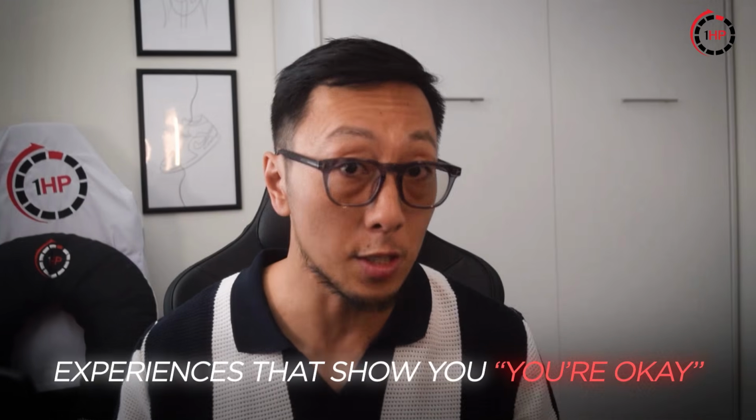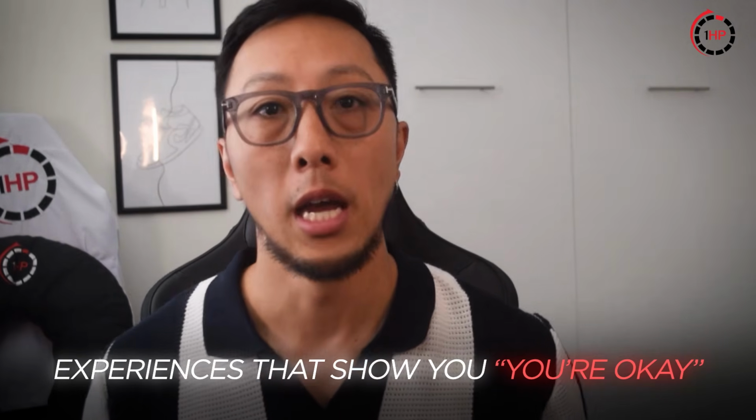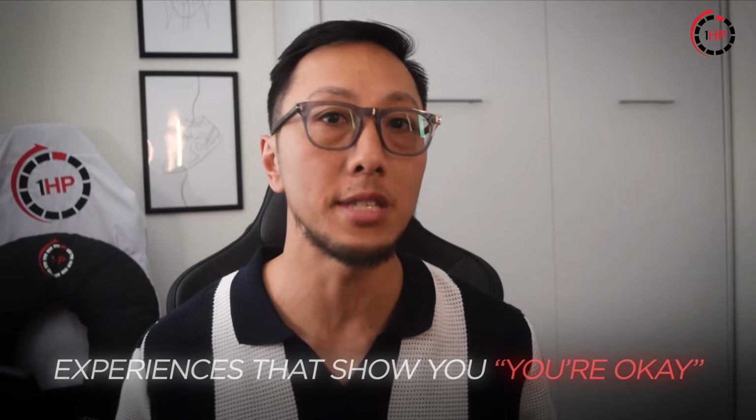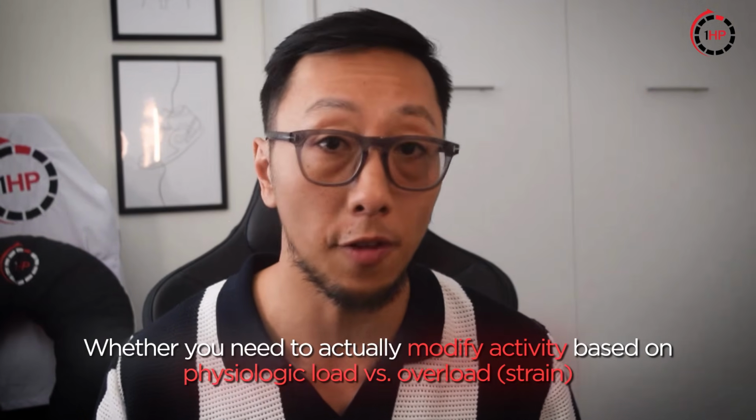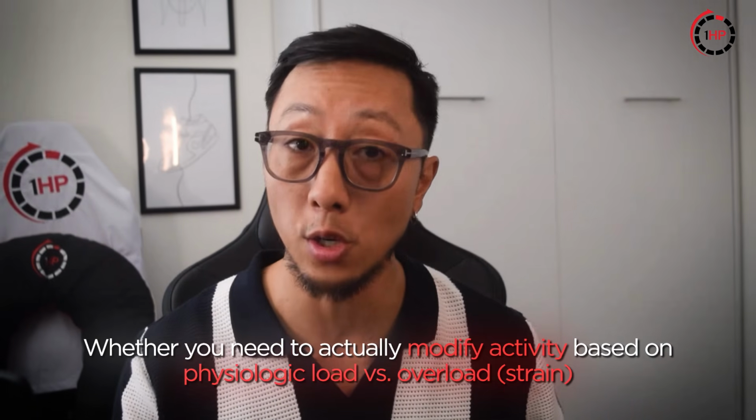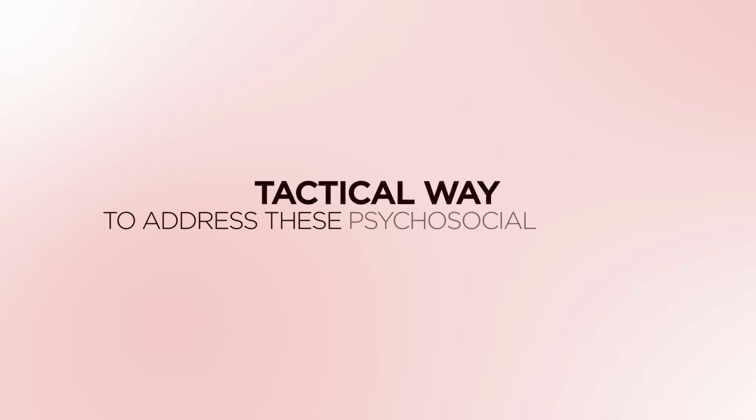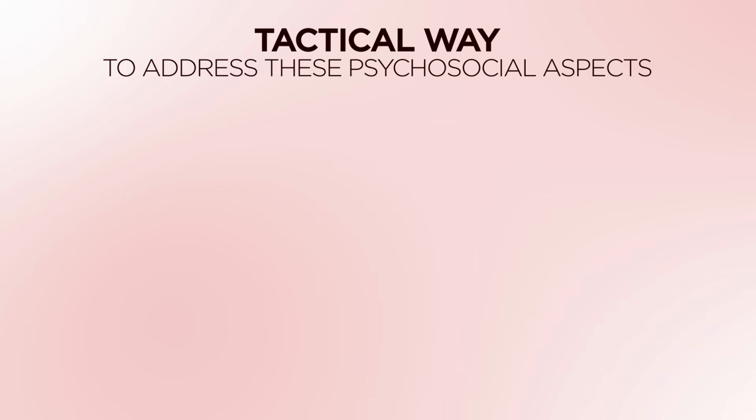Learning how to create messages of safety rooted in real evidence, that means based on physiology and understanding of pain, and even experiences that show you are okay, helps to reduce how often pain makes these decisions for you. This is of course easy for me to say, but it's a crucial part of either working with a provider who understands pain science and can guide you to determine whether or not you actually need to modify your activity based on whether or not your tissue is actually strained. The tactical way to address these psychosocial aspects is to 1.